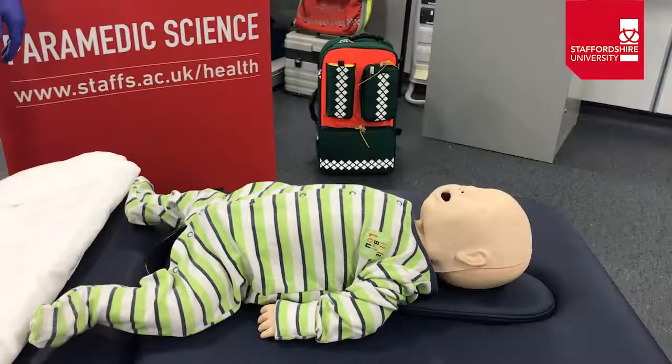So here we have a patient estimated to be around about 6 months old, and we're going to assume that we've been through the standard scene assessment, SMART approach, etc., and we're looking at the initial approach. So remember, we need to check for a response looking at the AVPU scale.